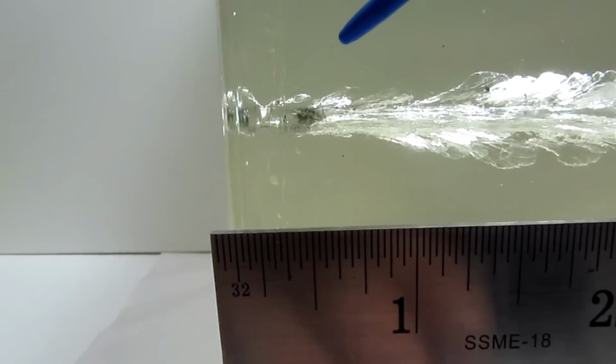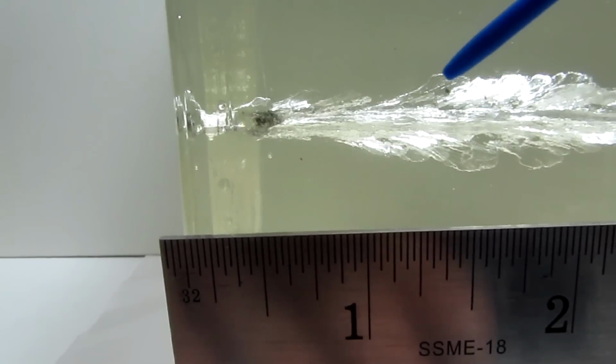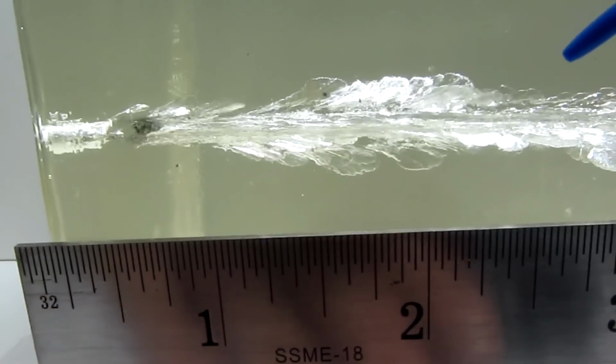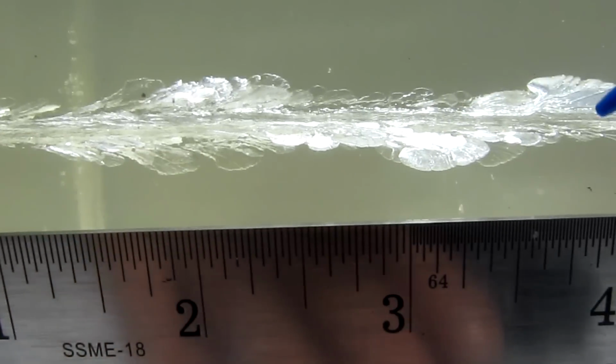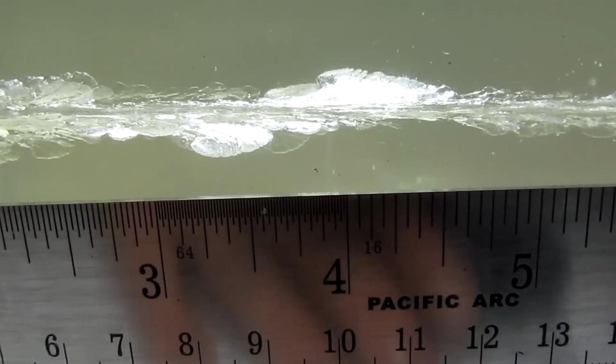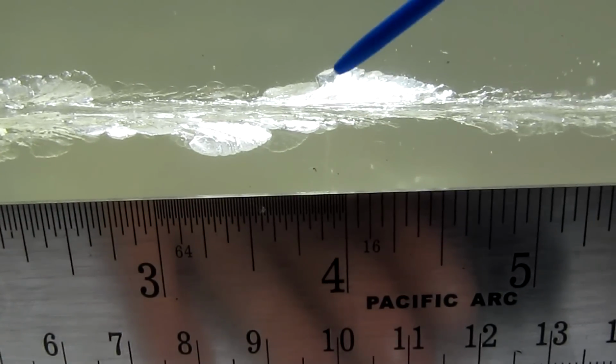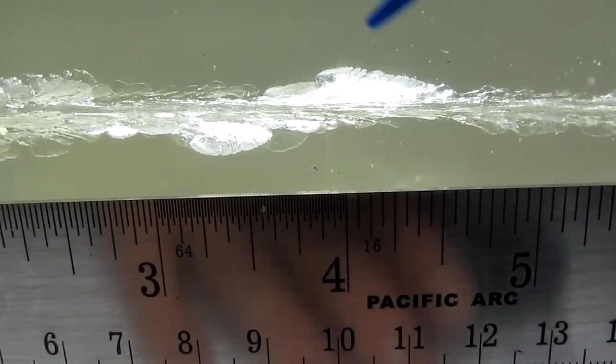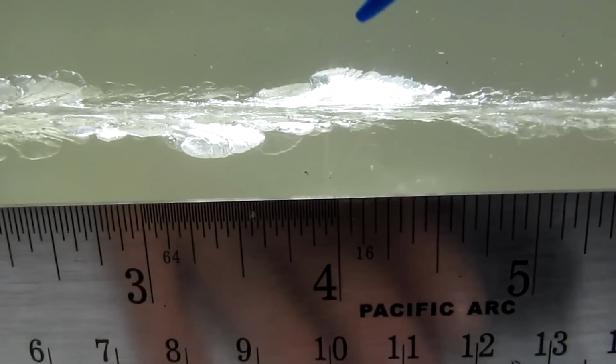What we're seeing, looking at the clear gel with the white background, we see a couple of specks of black indicating some minor fragmentation as the bullet expanded. Maximum expansion, in other words, the maximum width of the wound channel, is happening right at the 4-inch mark.